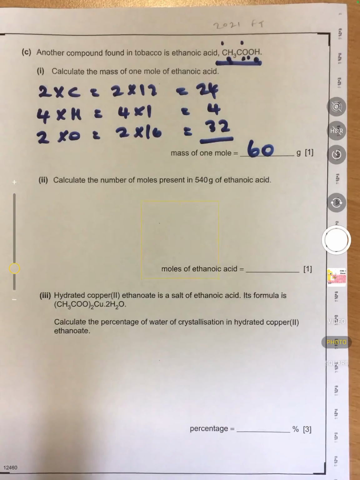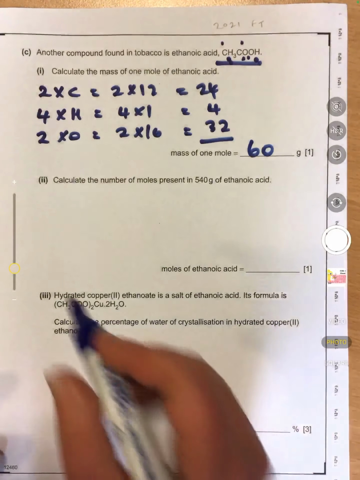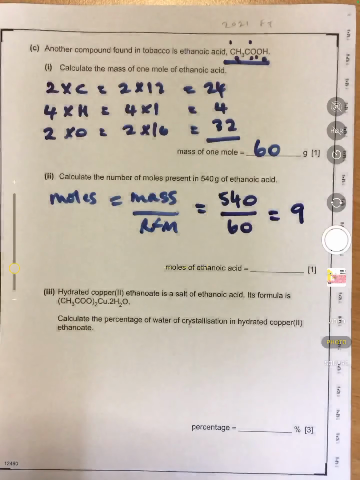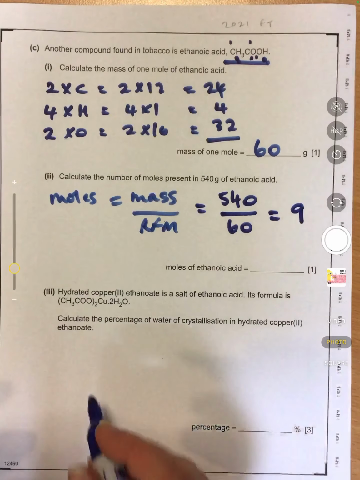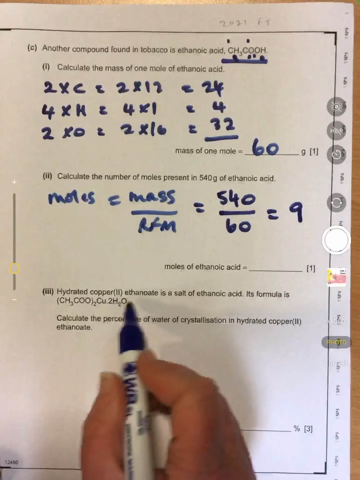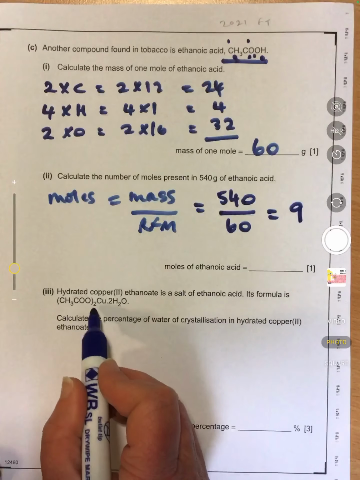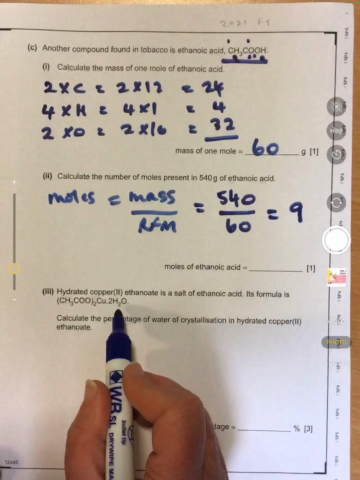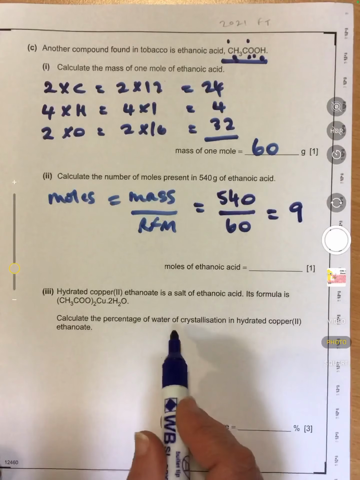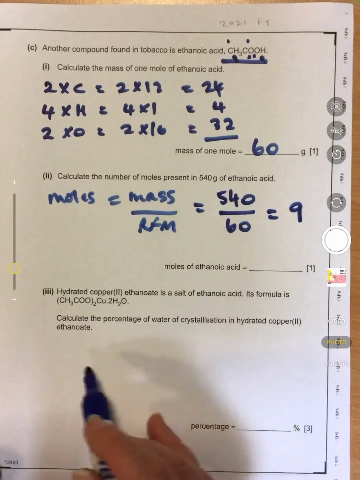Next, calculate the number of moles present in 540 grams of ethanoic acid. We know the formula, moles is mass divided by the formula mass. We've worked out the formula mass in the last part of the question. So 540 divided by 60, which is 9. So 9 moles for that part. And then this final bit says hydrated copper ethanoate is a salt of ethanoic acid. Its formula is this, (CH3COO)2Cu.2H2O. Calculate the percentage of water of crystallization in hydrated copper ethanoate.